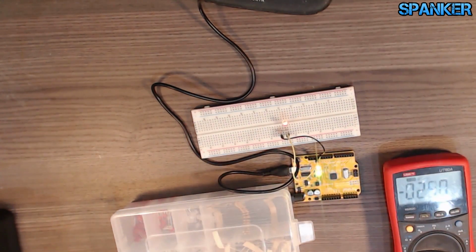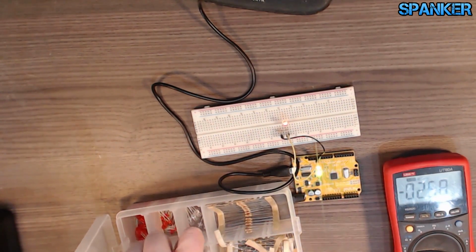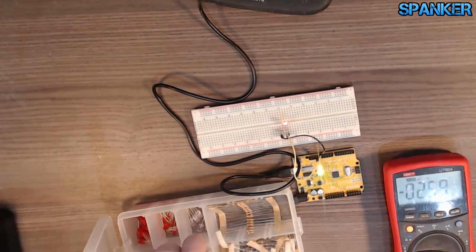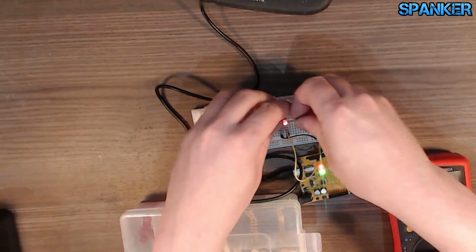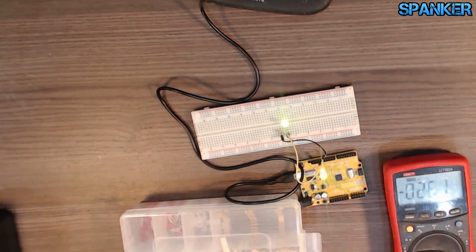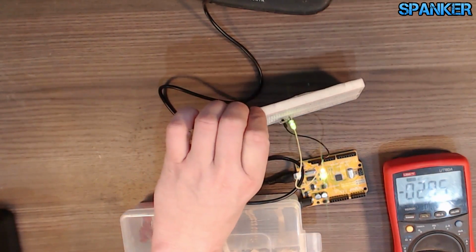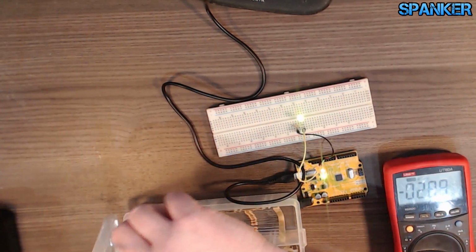It's not very bright, but don't worry. Obviously, I've probably got too big a resistor in there. That one, green. That's not a bad one. It does look really bright on the camera, but it's not that bright when I'm sat here looking at it.